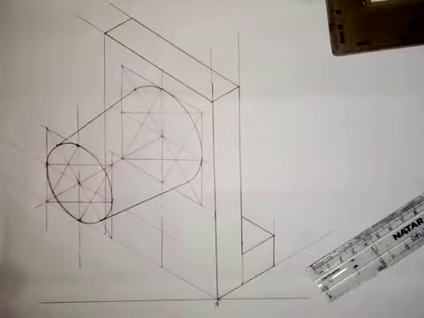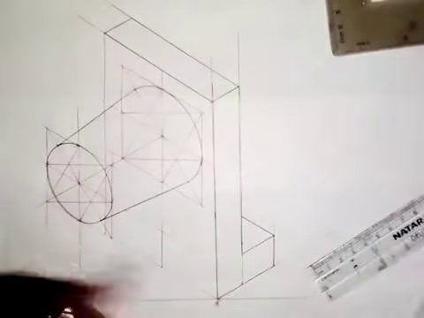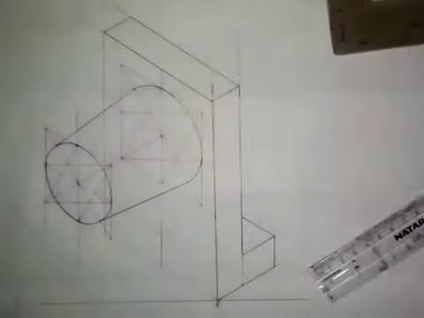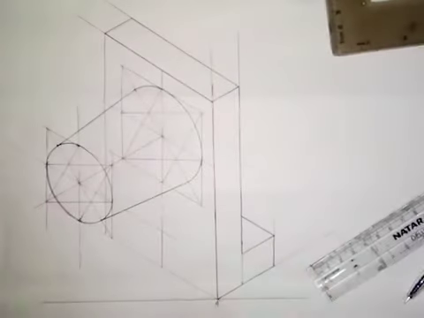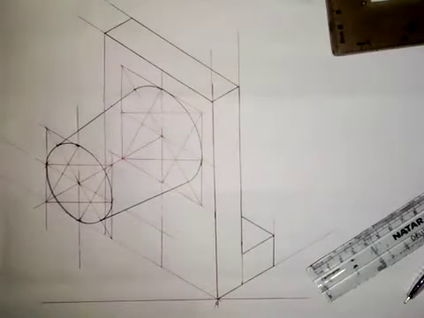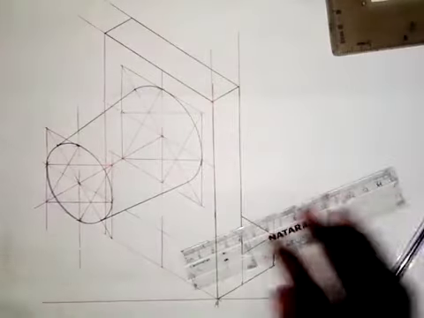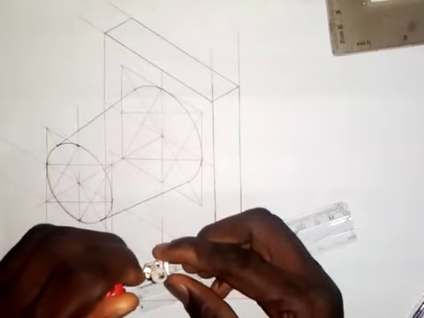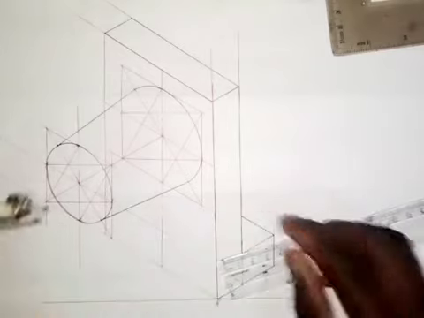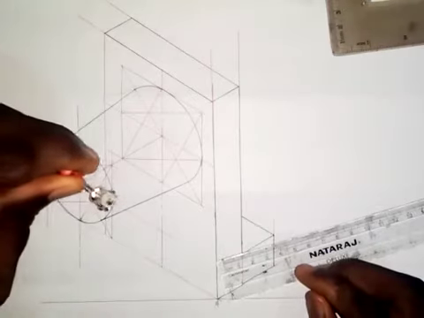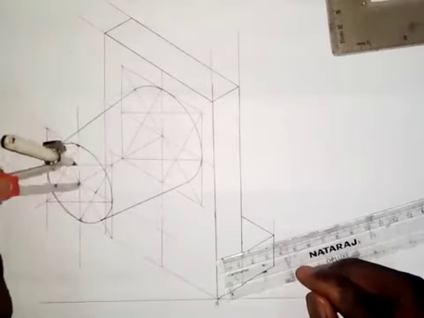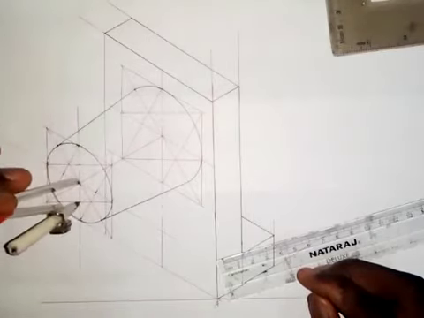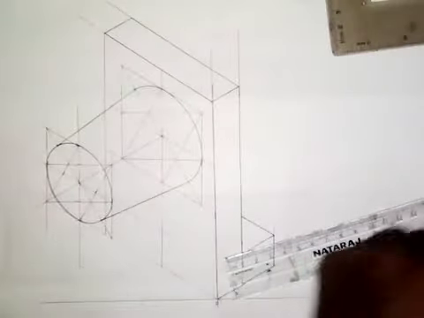So the next thing that we are going to do here, we have a hole around here. It is hidden in the plan and also hidden in the front elevation. So we need to produce the hole. The diameter of that as given here is 25. That means the half of it is 12 and a half. So with my compass, I will take 12.5 millimeters. So I put at this point. So produce an arc here, here, here, and here. Okay, so that has come out already. So it's already in the drawing.